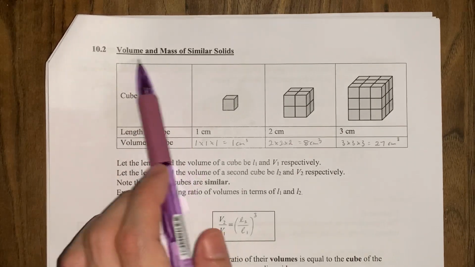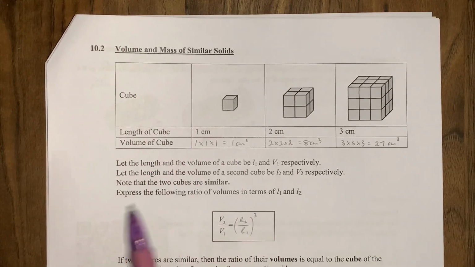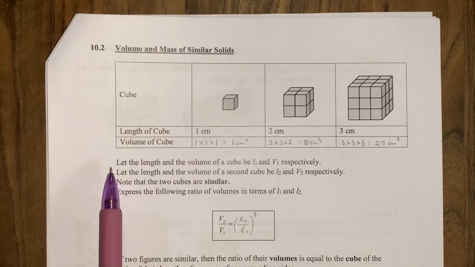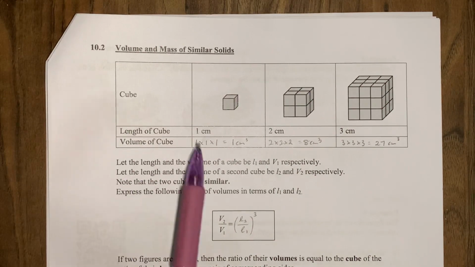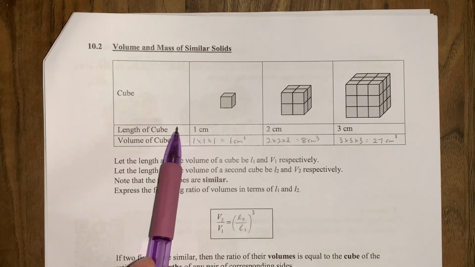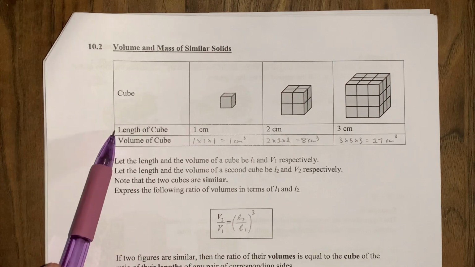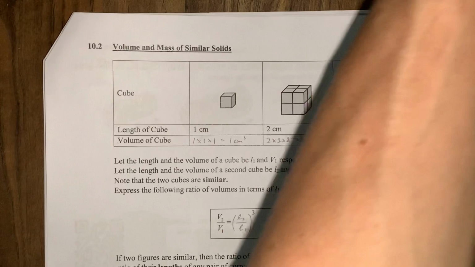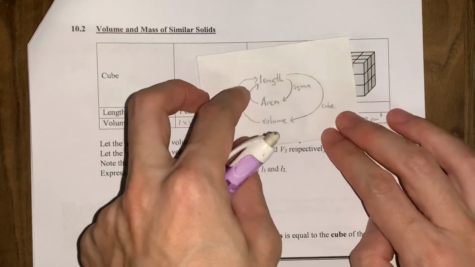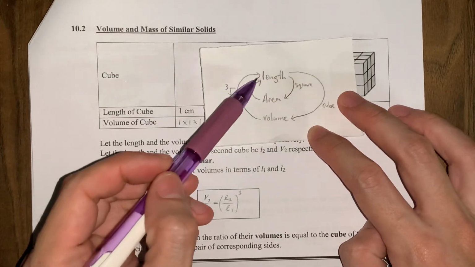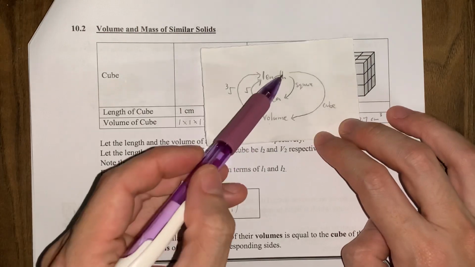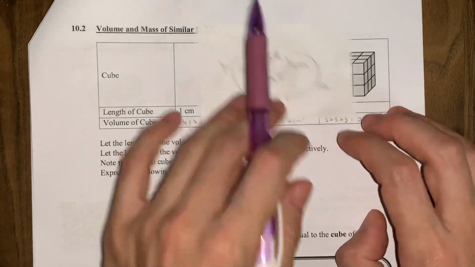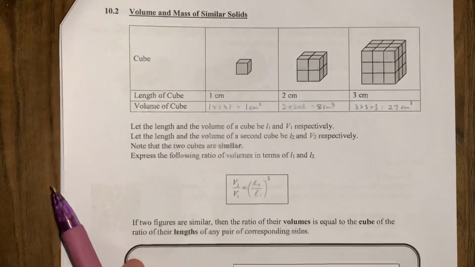So we're going to do volume this time round. We've seen something similar in the previous video, so I'm going to go faster now. Okay, so the theory is the same. We're looking at the length and the volume. What's the link here? If you remember my cheat sheet from the previous part, from the length to get the volume, I've got to cube. So that's what this part is supposed to show you.